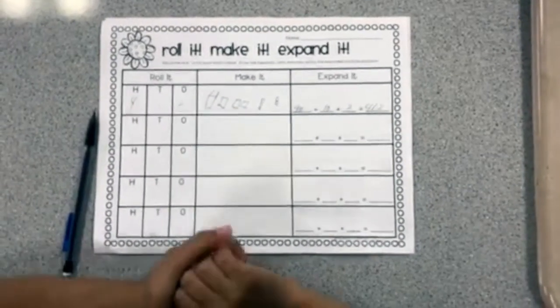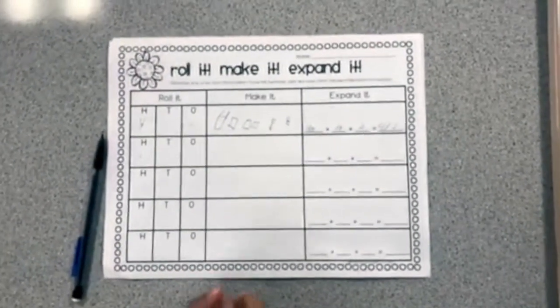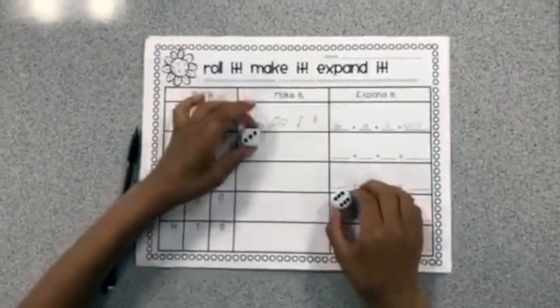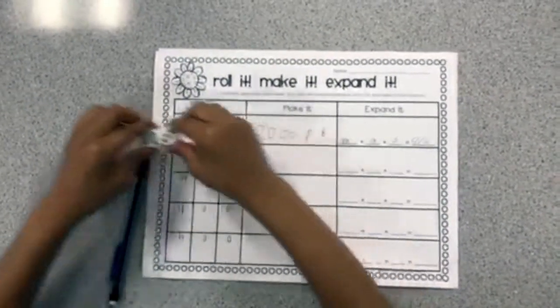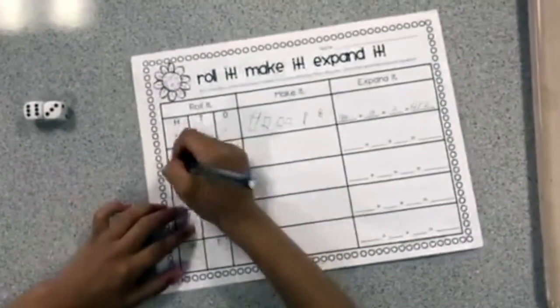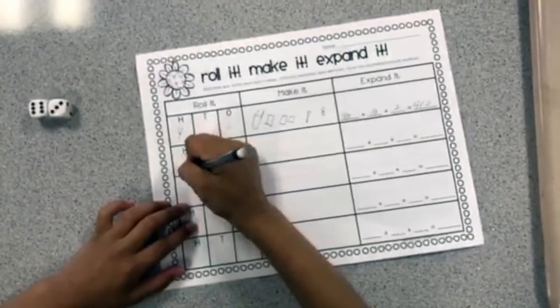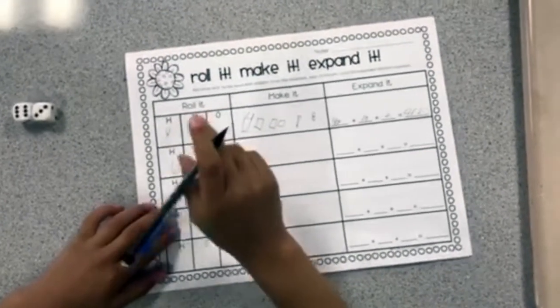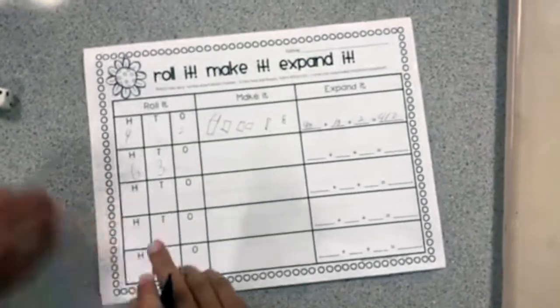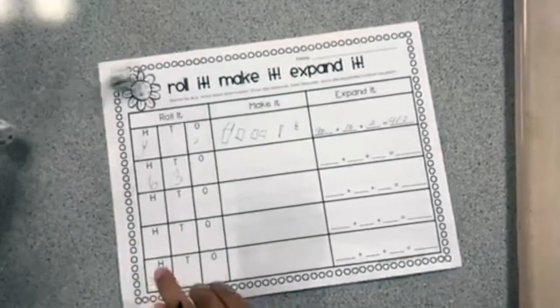Okay, now it's your turn, and you're going to do the exact same thing. So you go ahead and roll your dice. Perfect. So a 3 and a 6, or a 6 and a 3, whichever way you want to put it. So write it on your paper. Okay, and the next number. And then what's your third number? You get to roll one more time. Just one of them. All right, pick a number.